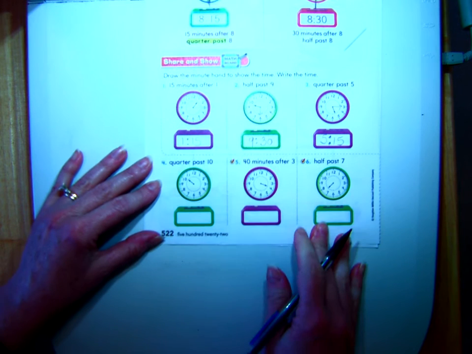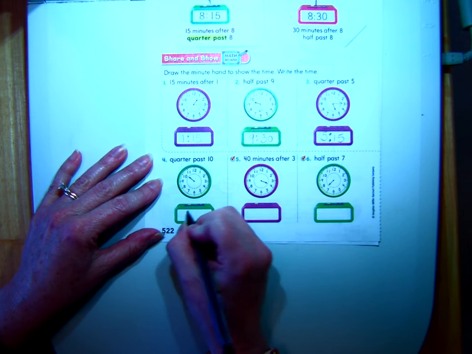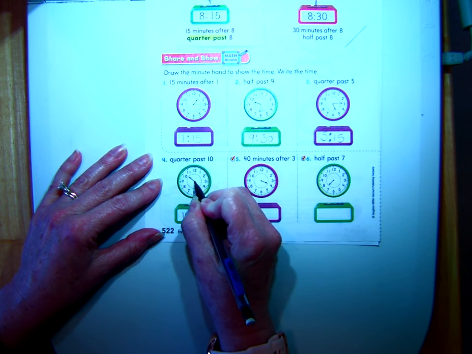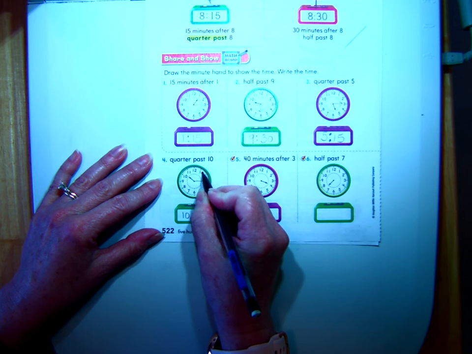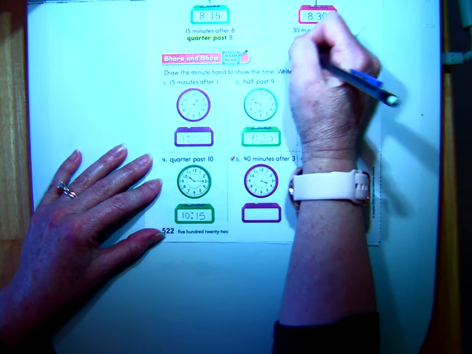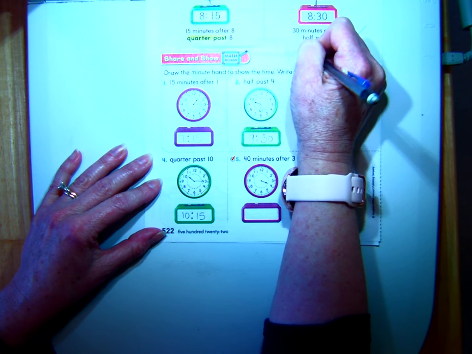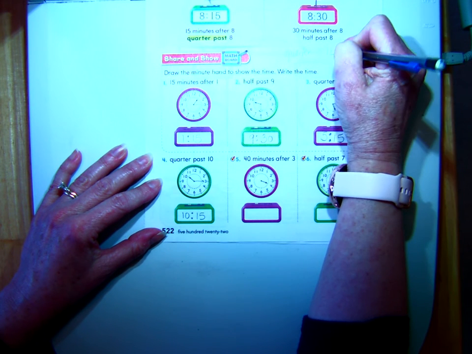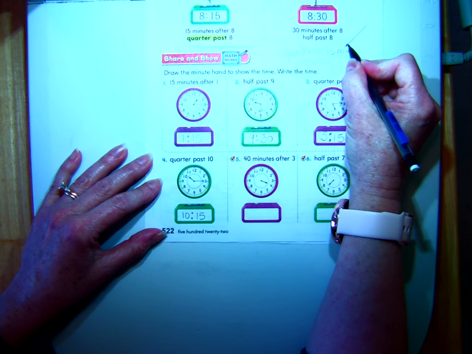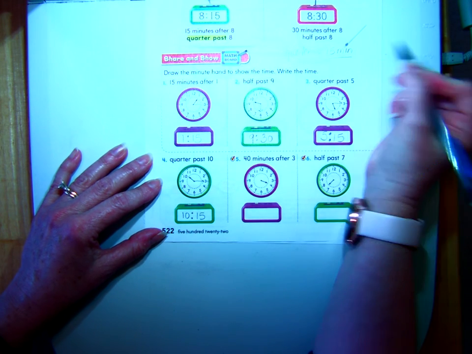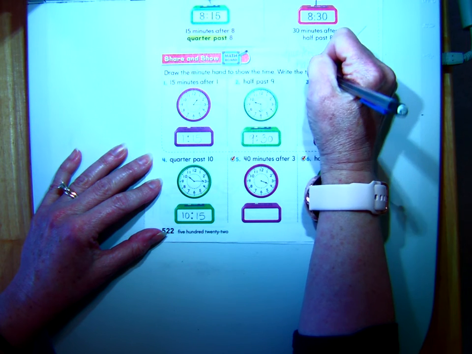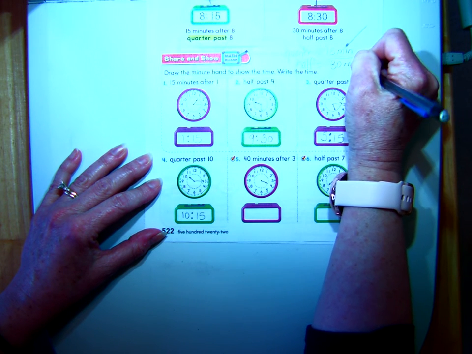Quarter past 10 is going to be, well, I know it's going to be 10 because it's past 10. So 10. Quarter past is going to be 15. 5, 10, 15. Quarter equals 15. I'm going to write that down. Quarter equals 15 minutes. A quarter of an hour is 15 minutes. A quarter of $1 is 25, but a quarter of an hour is 15 minutes. Half of an hour equals 30 minutes.